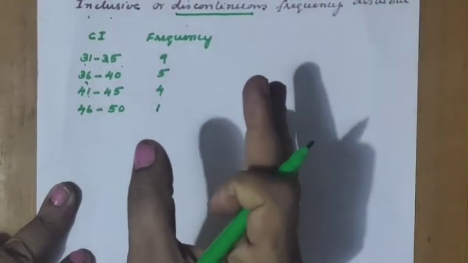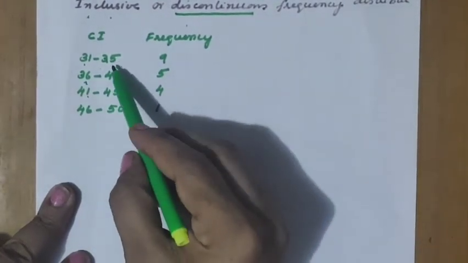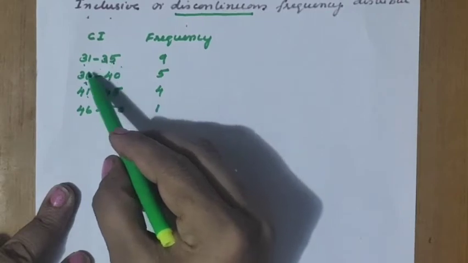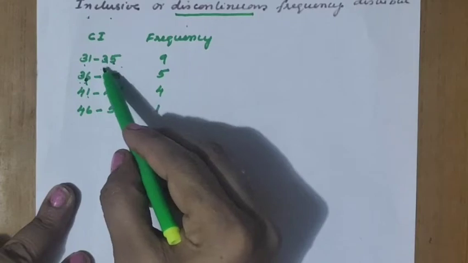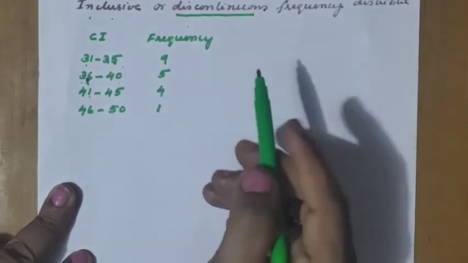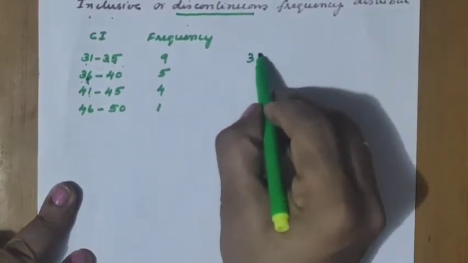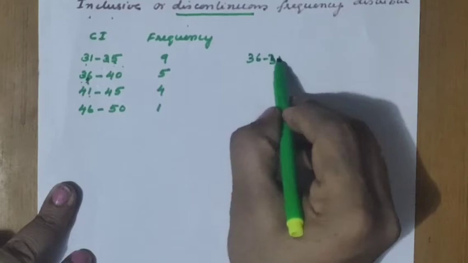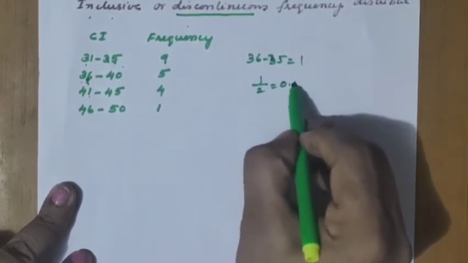If such a question is given to you, we have to convert it into a continuous one. How can we convert that into a continuous one? Just take the difference of the upper limit and the next succeeding lower limit. What is the difference there? 35 and 36, 1 is the difference. That divided by 2: 36 minus 35, you will get 1. Again, what is the next step? 1 divided by 2, we'll get 0.5.